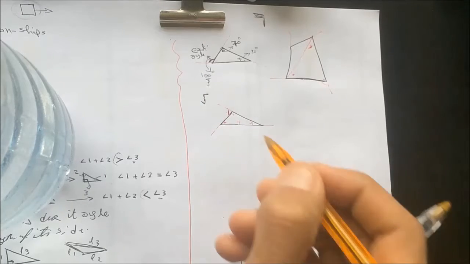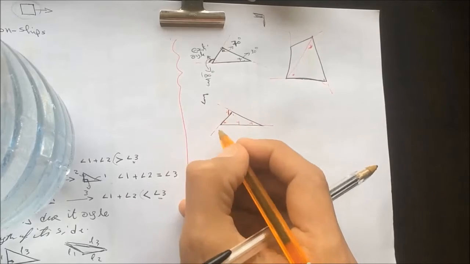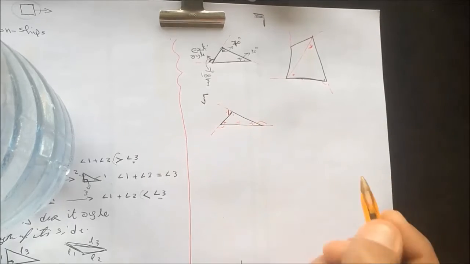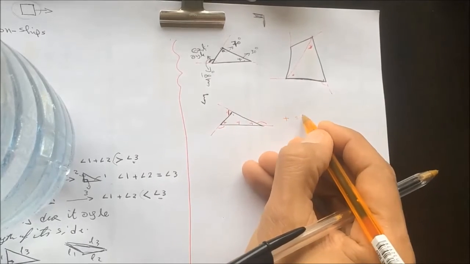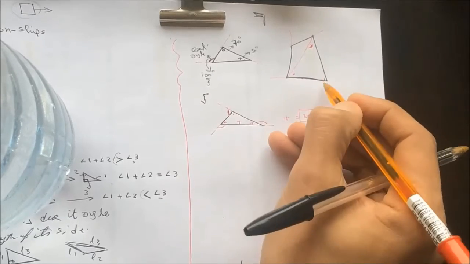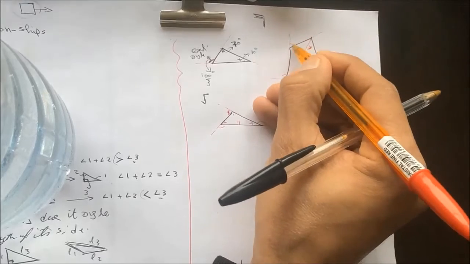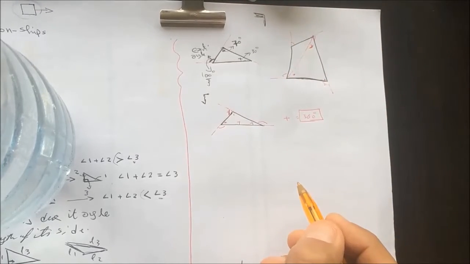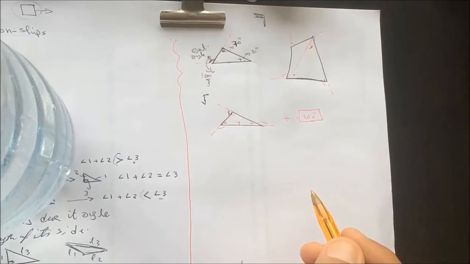But you need to know something. The sum of the measures of this exterior angle and this exterior and this exterior is equal to 360 degrees, and this is a constant. And I know the sum of any exterior angles at any polygon is going to be 360 degrees.